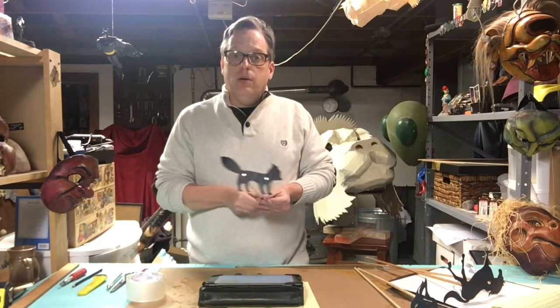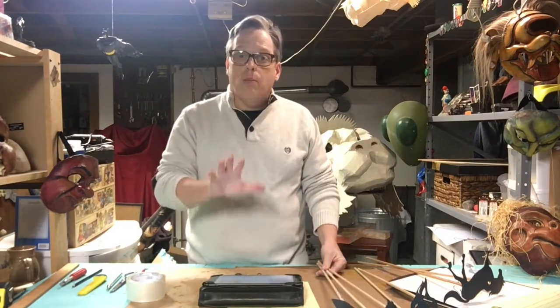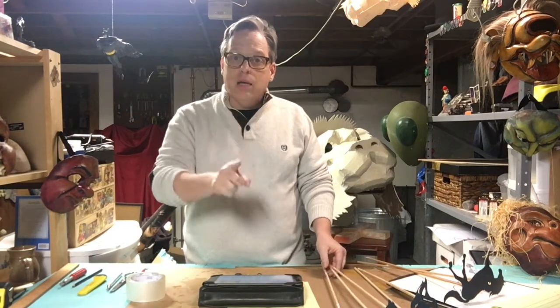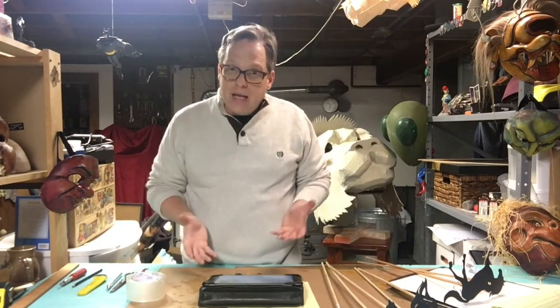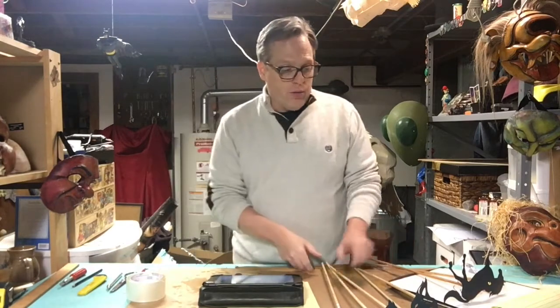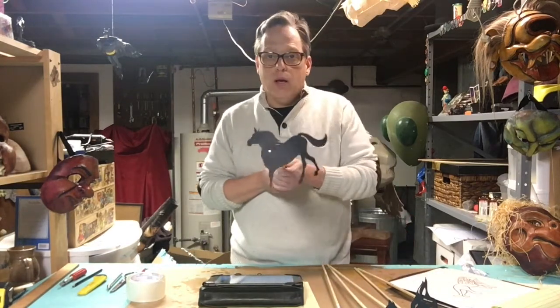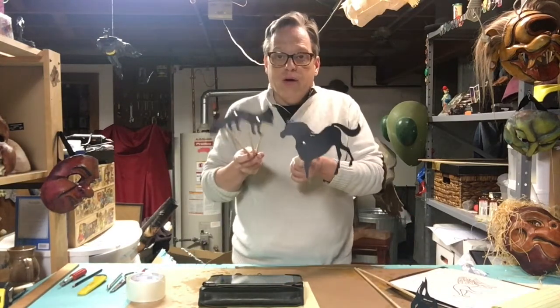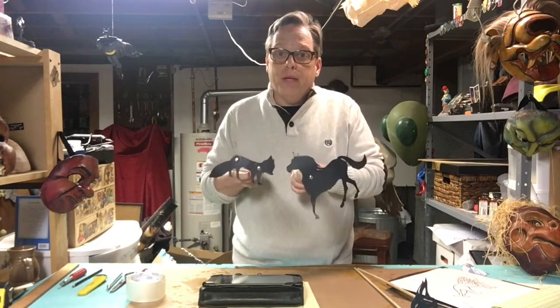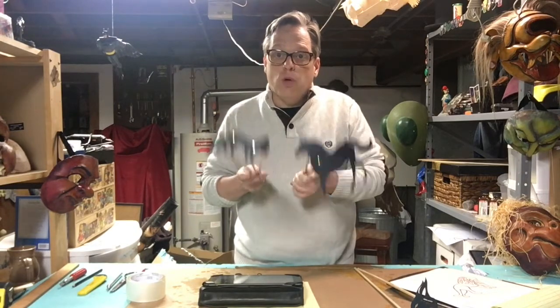So, today's workshop, we're going to do a couple things. The first thing we're going to do is show you how to make your own shadow puppet theater with items from around your home. And then the second thing we're going to do is show you how to make, I'll hold the horse up again, your very own shadow puppets, out of items from your home.